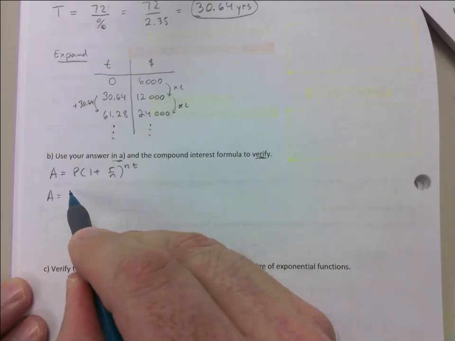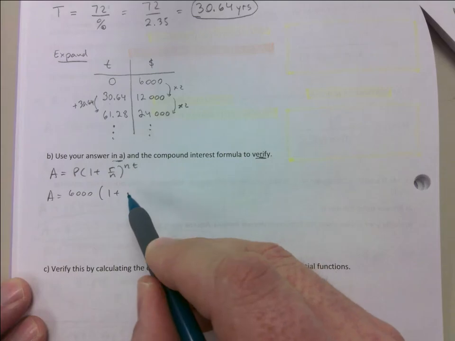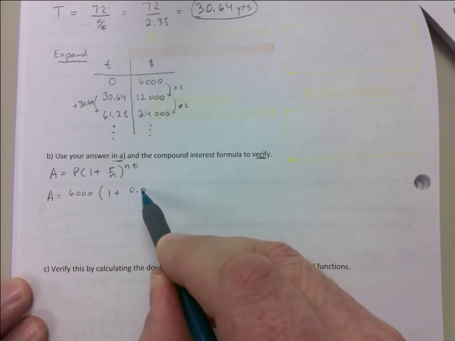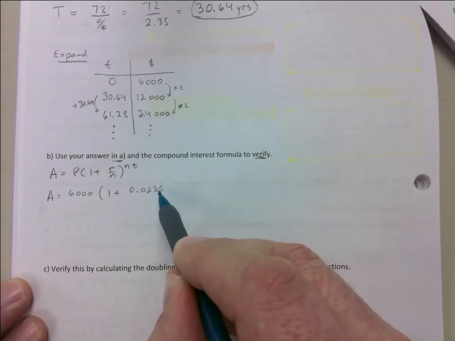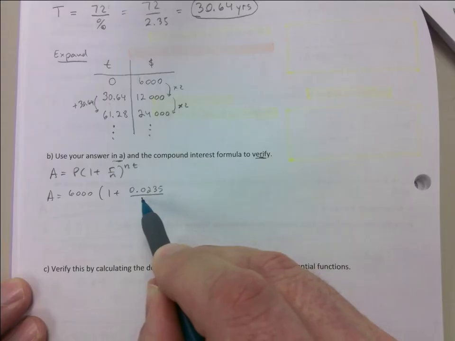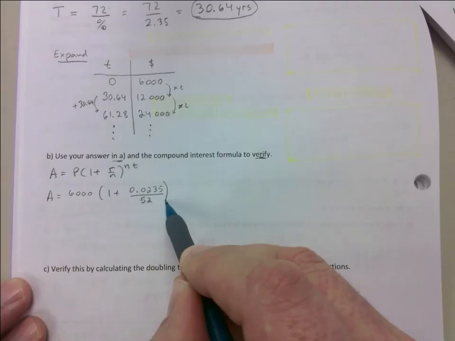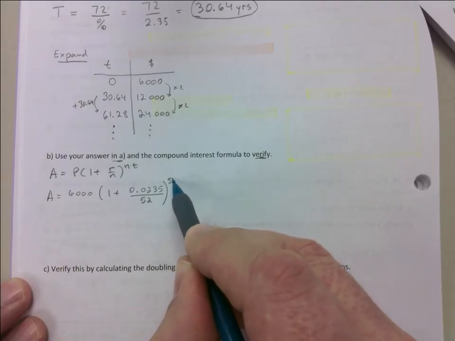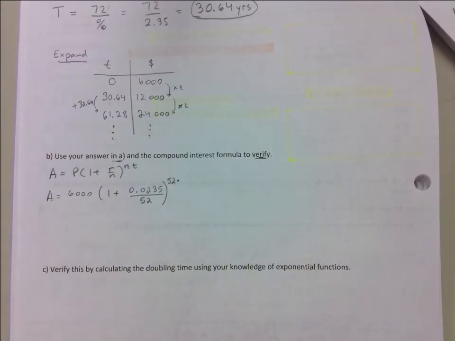Principal is $6,000. 1 plus interest rate, 2.35, divided by what goes down here? 52, to the power of 52 times, what is our time that we're going to test this with? 30.64.